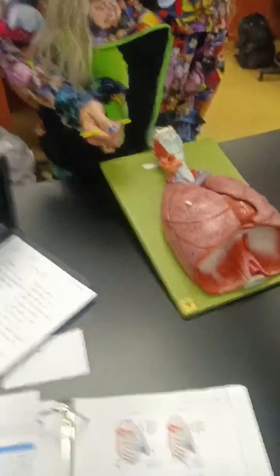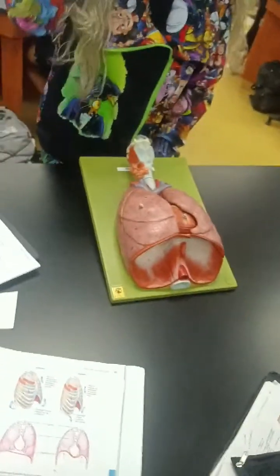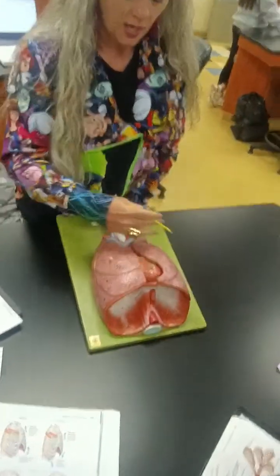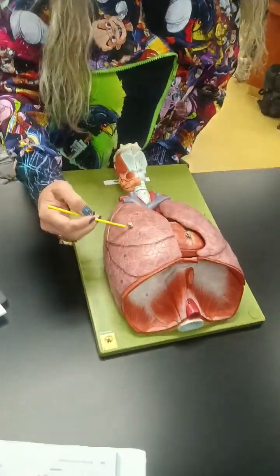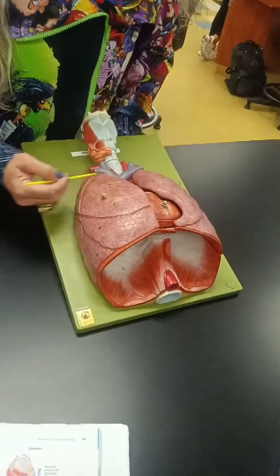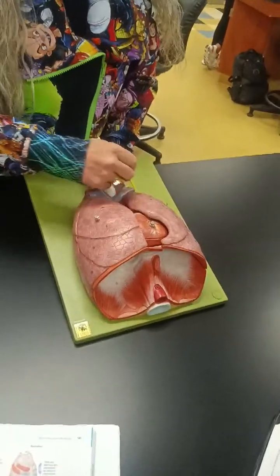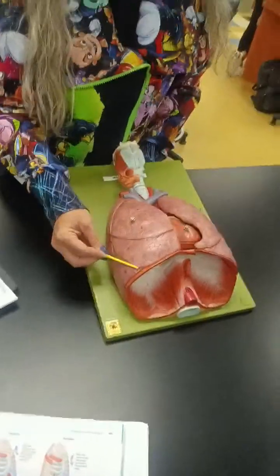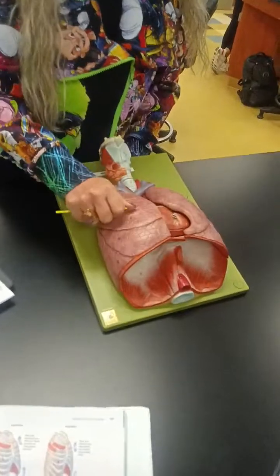So we got our lung model. Again, we've got the larynx, which we have a model for. We've got the lungs, apex of the lungs, the base of the lungs. We've got the superior lobe of the right lung, the middle lobe of the right lung, the inferior lobe of the right lung, superior lobe of the left lung, inferior lobe of the left lung, the oblique fissure, horizontal fissure only on the right side, diaphragm.